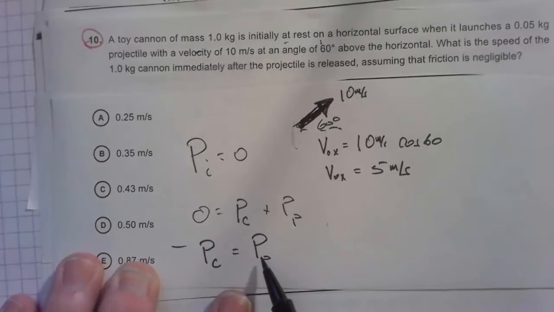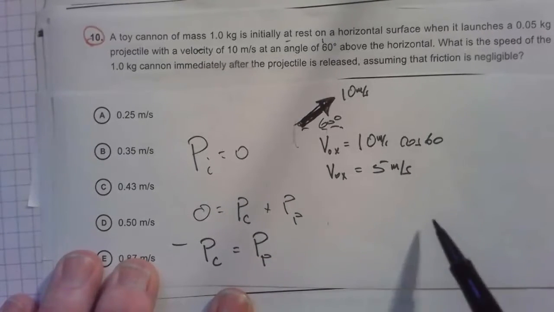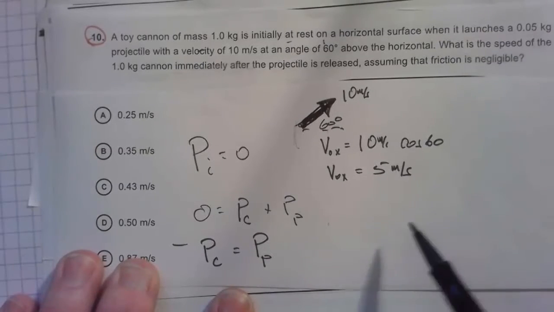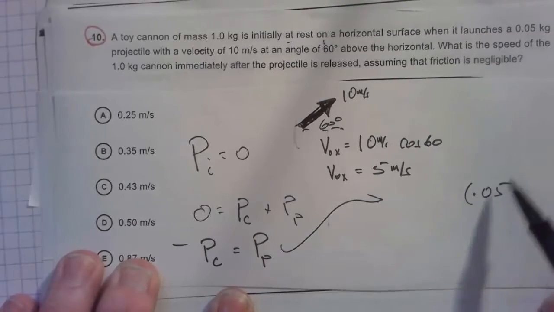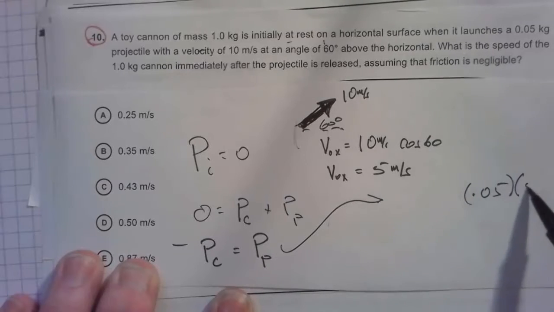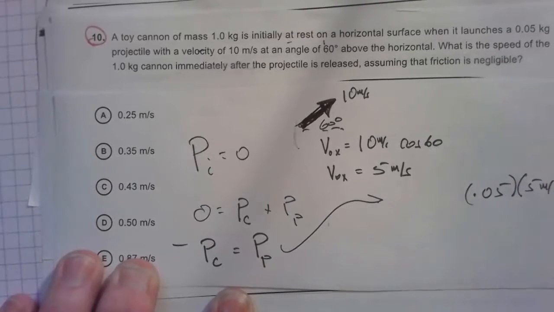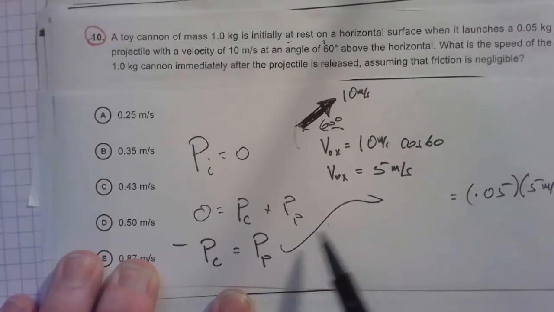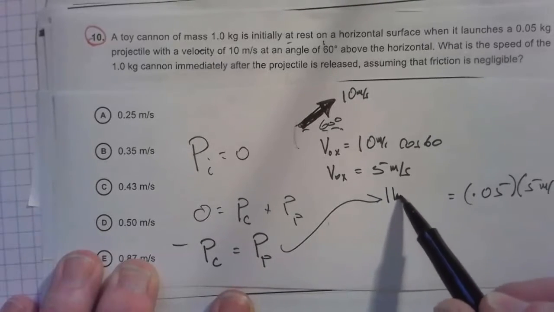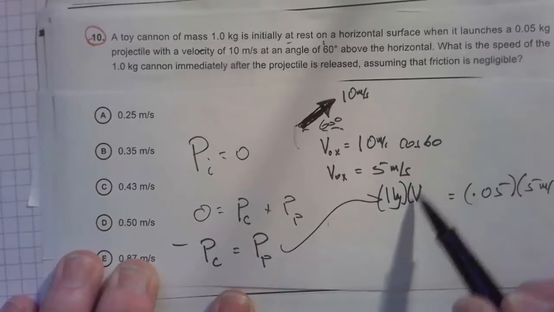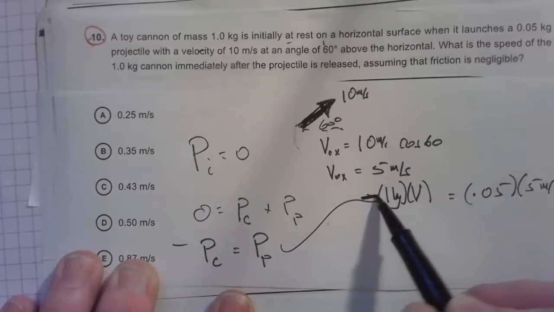So I have the momentum of the projectile. I think I can get that. I'm going to bring this over here. So I got 0.05 times what I believe is 5 meters per second equals the cannon, whose mass is 1 kilogram, whose velocity I don't know. And it's going to be the opposite sign.